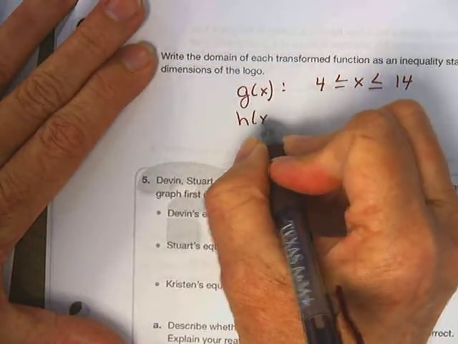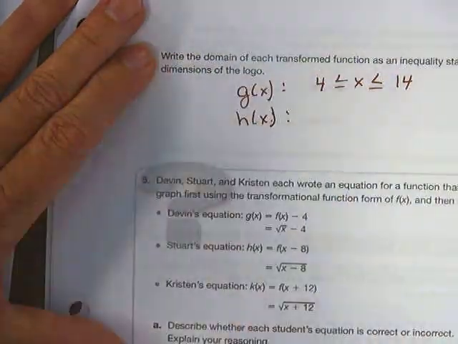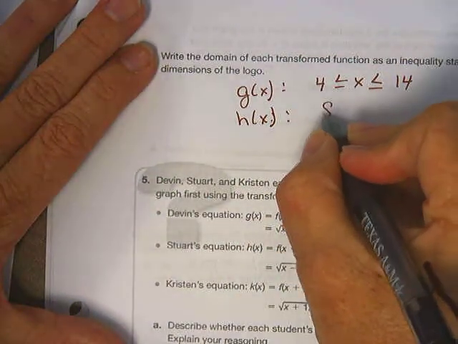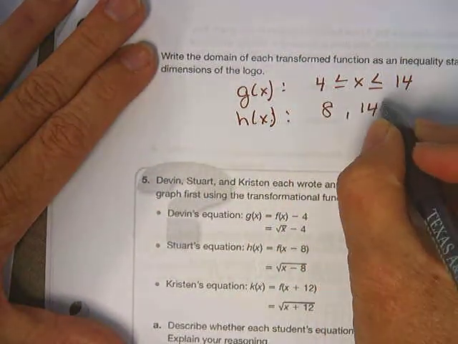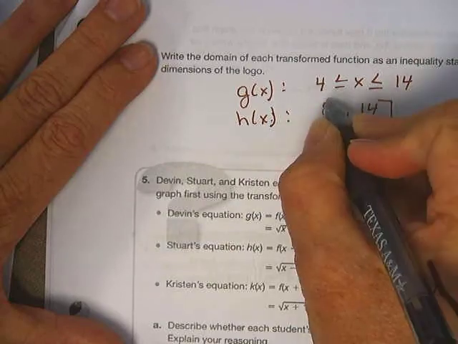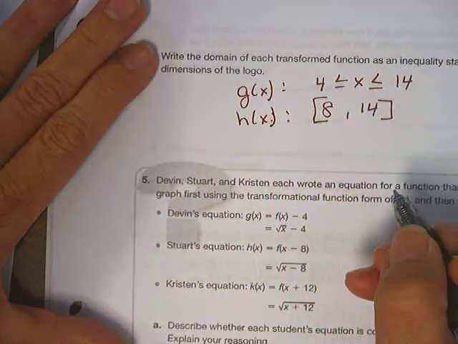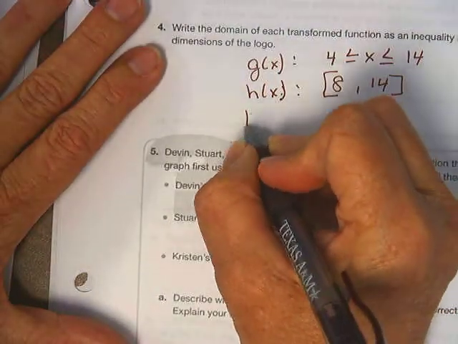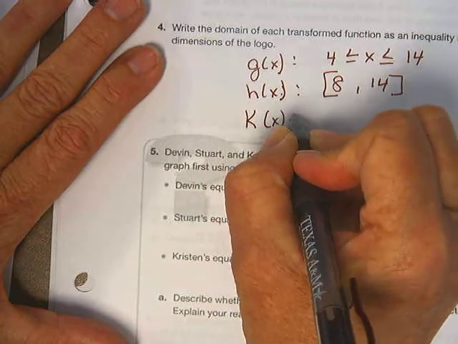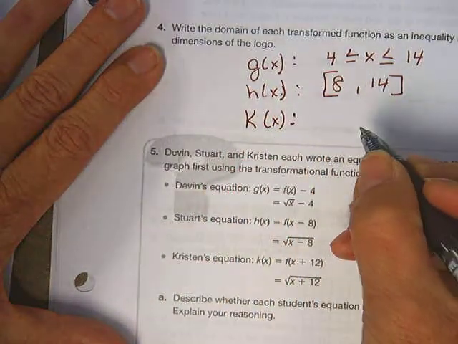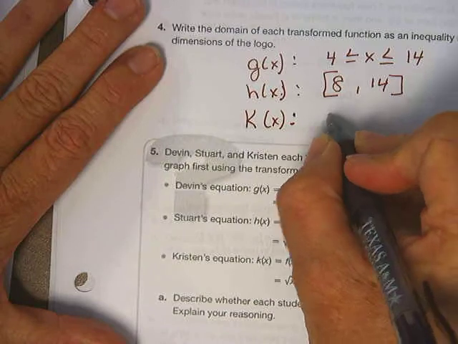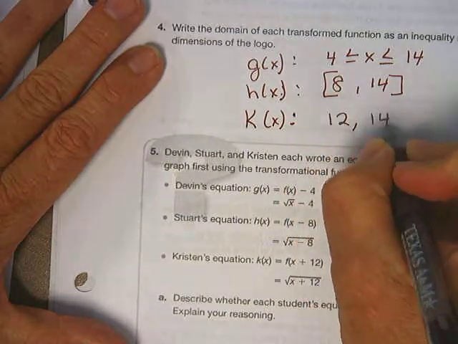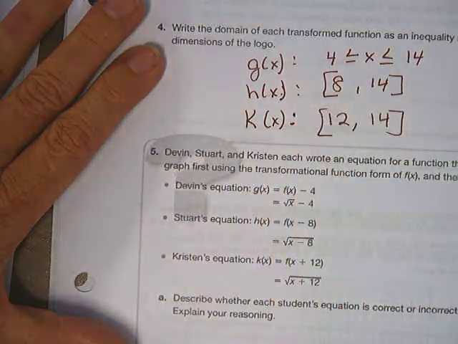H of x, the domain goes from 8 to 14. And I'm writing this in interval notation, and I use the brackets because 8 and 14 are both included. And my final one, k of x, which has been shifted over by 12, its domain is from 12 to 14.